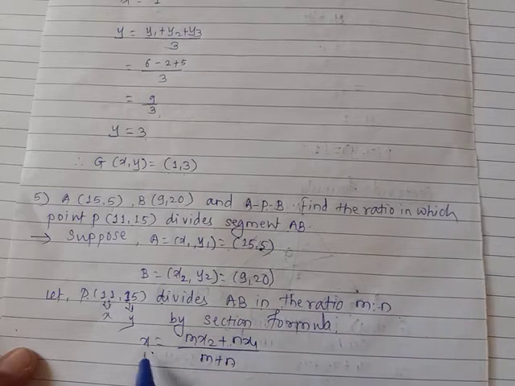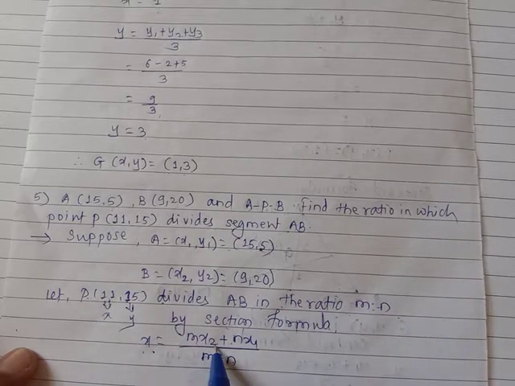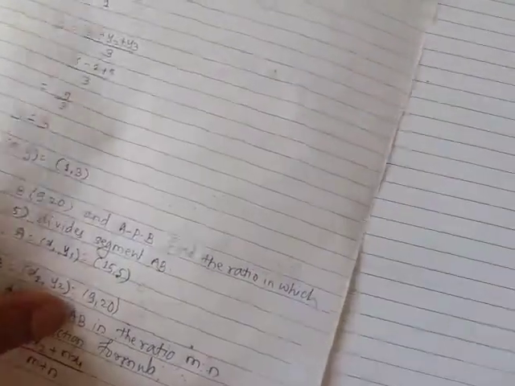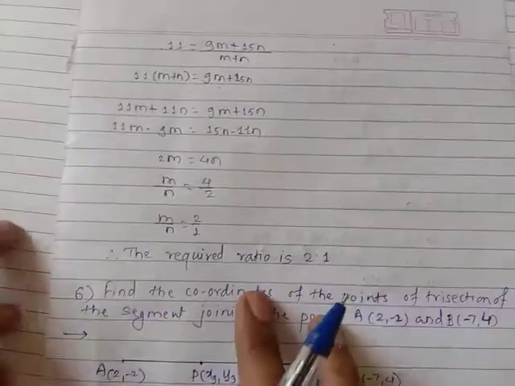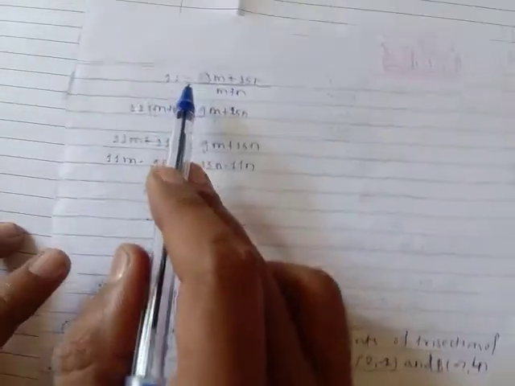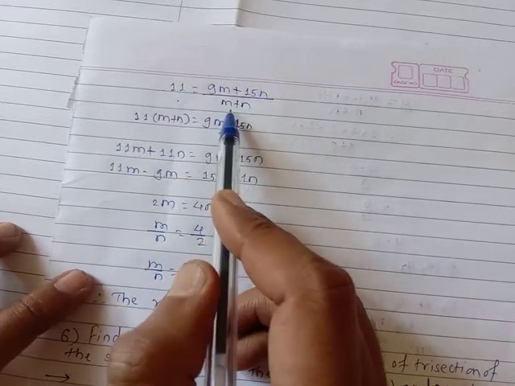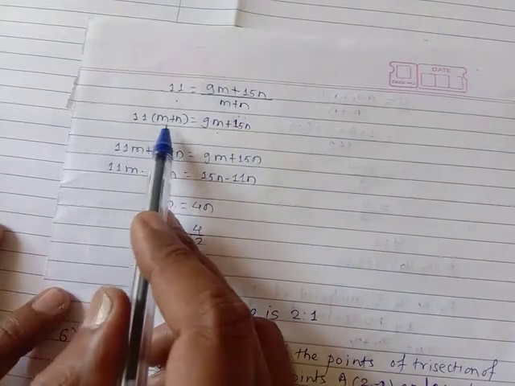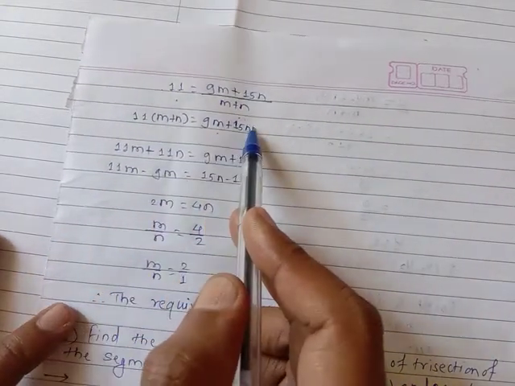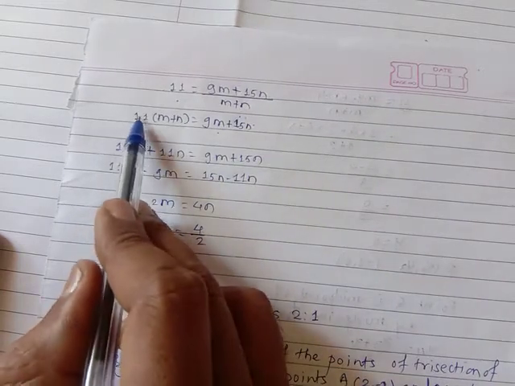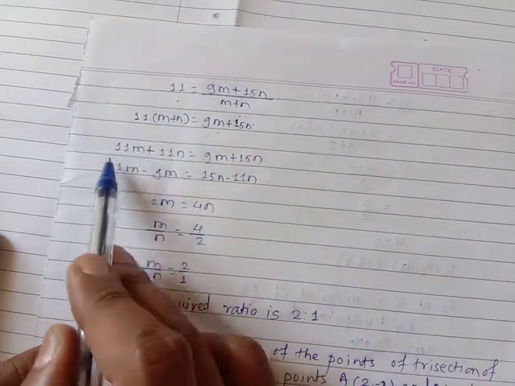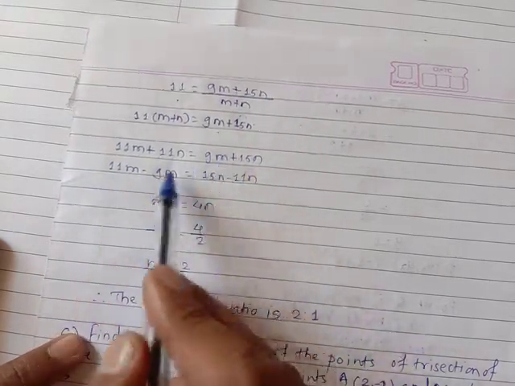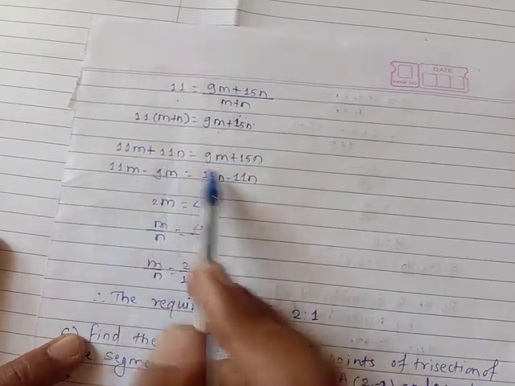Therefore by section formula, x equals (m x2 + n x1) upon (m + n). 11 equals (9m + 15n) upon (m + n). This (m + n), which is in the denominator, gets multiplied. 11(m + n) equals 9m + 15n. Multiply 11 to each and every term inside the bracket: 11m + 11n equals 9m + 15n. 11m minus 9m equals 15n minus 11n.